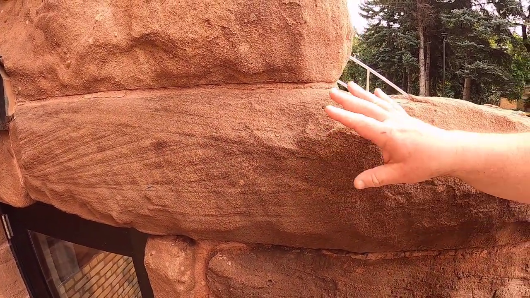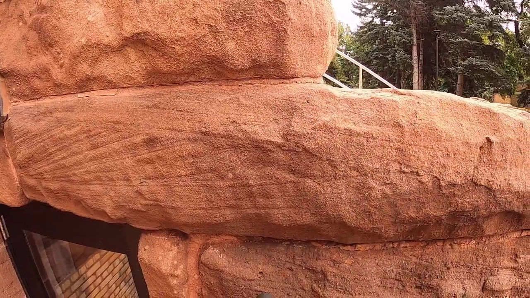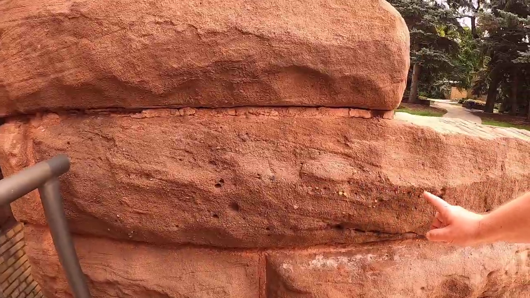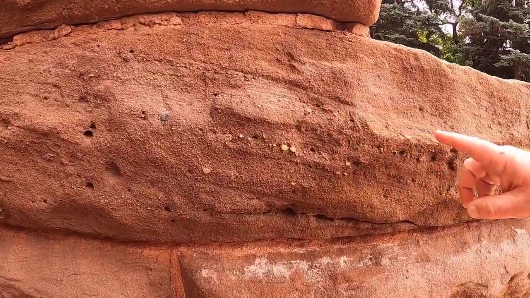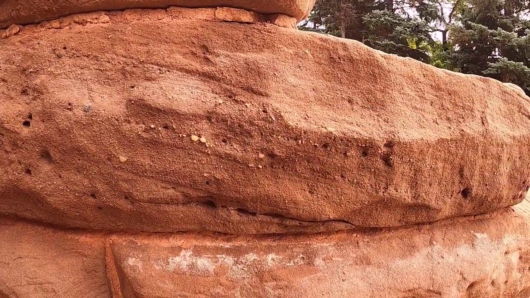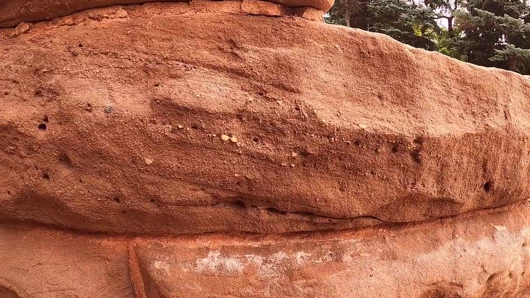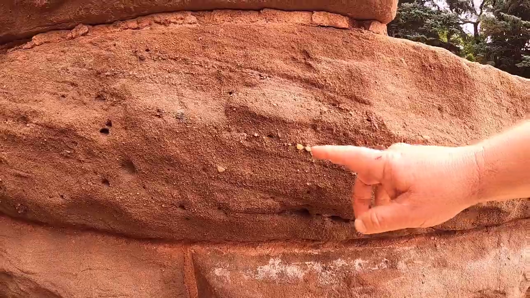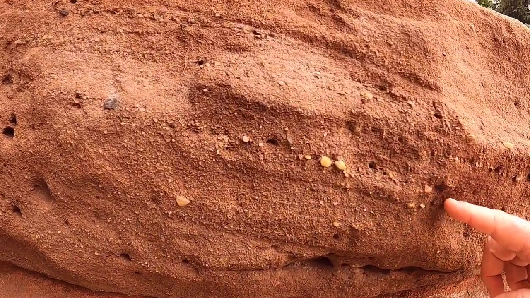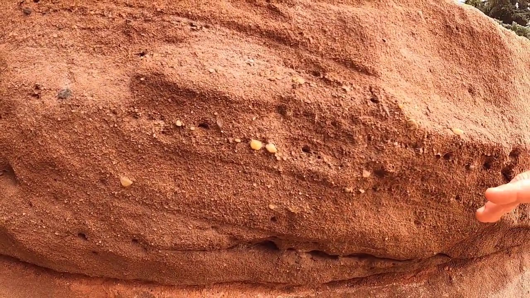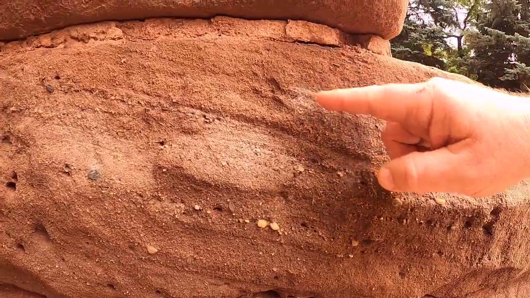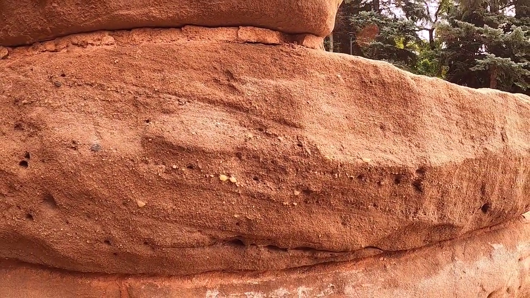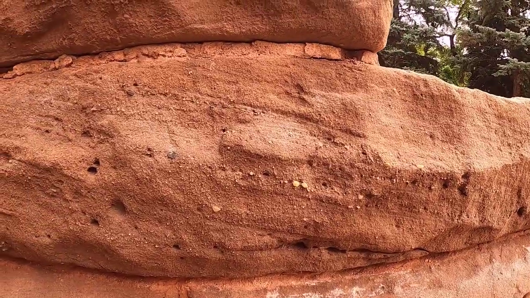That can happen in wind or water, but the reason I'm sure this is river deposited, you can see in this block down here. It's a great example of fluctuating flow velocity in the river. At times there's enough energy to transport these pebbles, and then they get deposited, and then at other times it's just mostly sand. So that's changing flow velocity that happens within a river system.